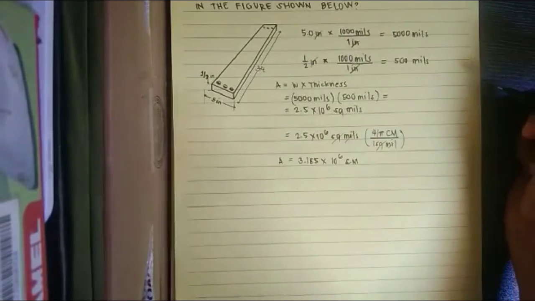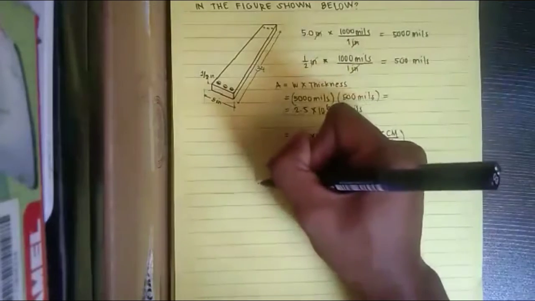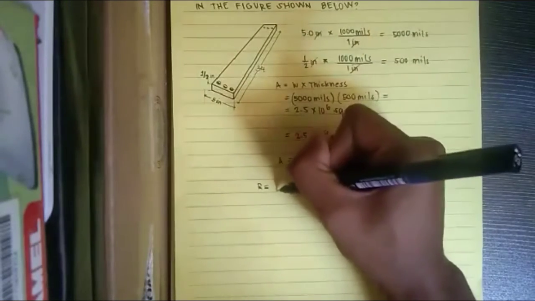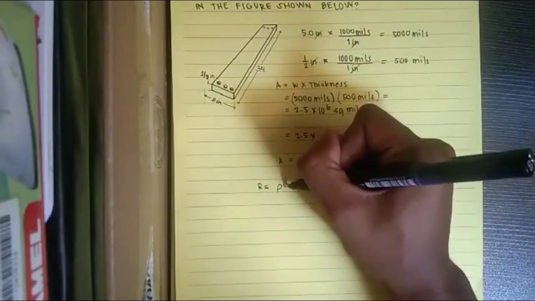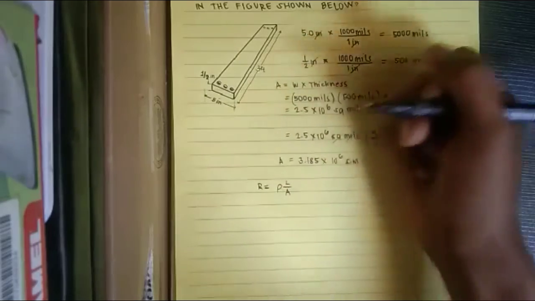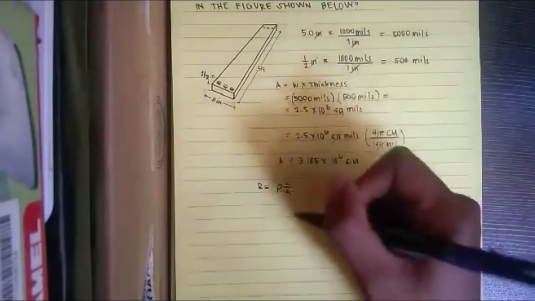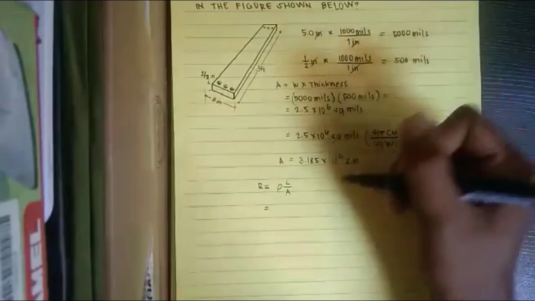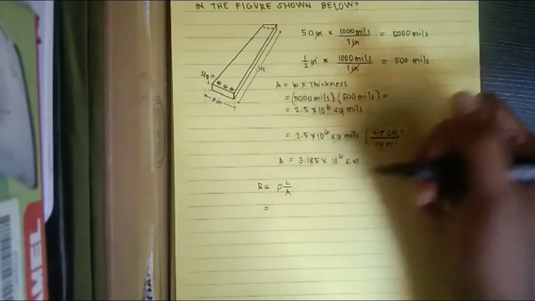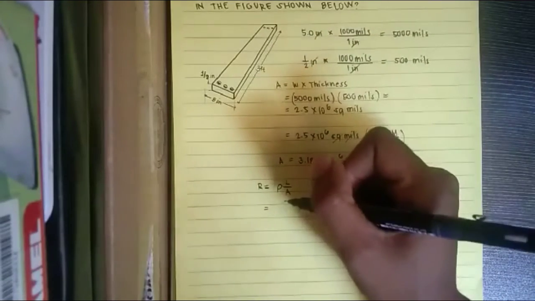So, pwede na natin gamitin yung formula ng resistance which is R is equals to rho length over area. So, substitute lang natin yung calculated data and given data.